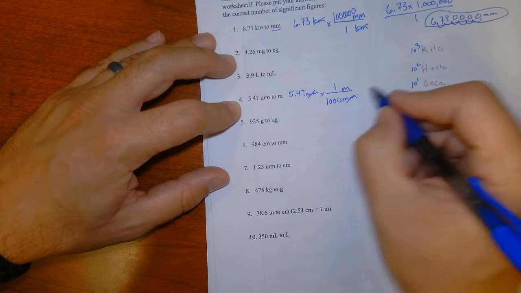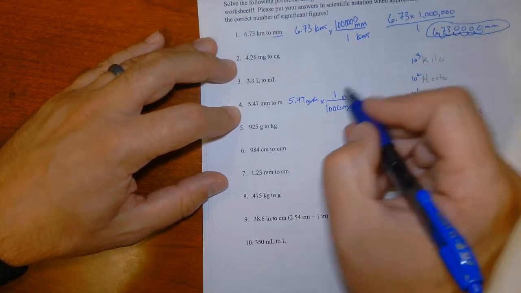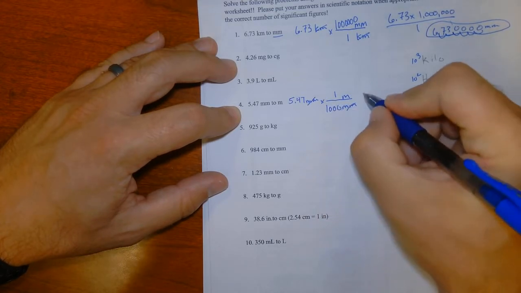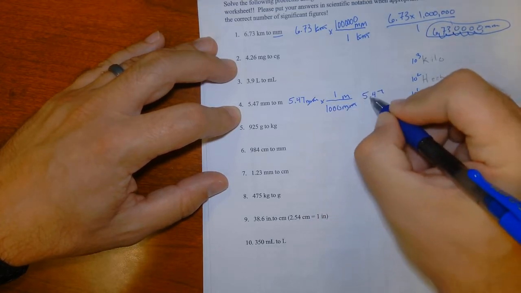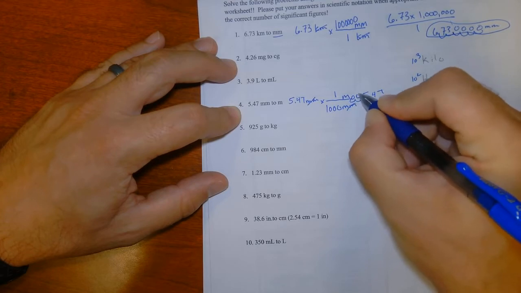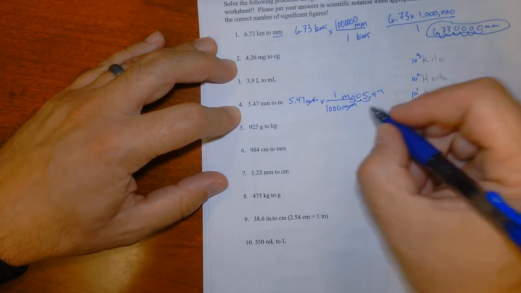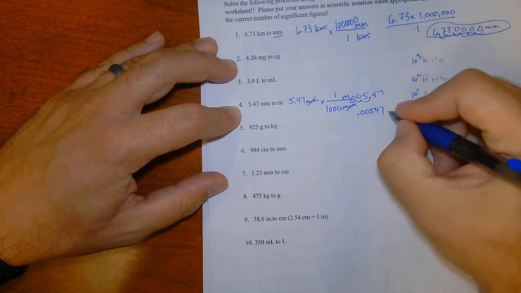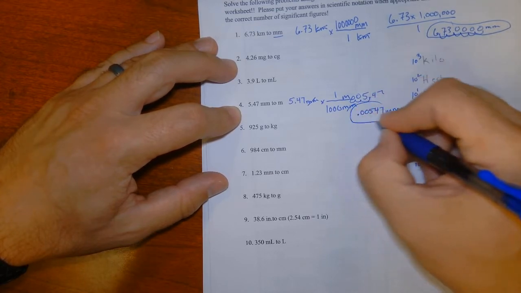So this time, instead of moving it to the right like we did up here, I'm going to move it to the left because we're dividing by 1,000. So 5.47, 1, 2, 3, fill in the spaces with zeros, so my answer is going to be 0.00547 meters. Okay.